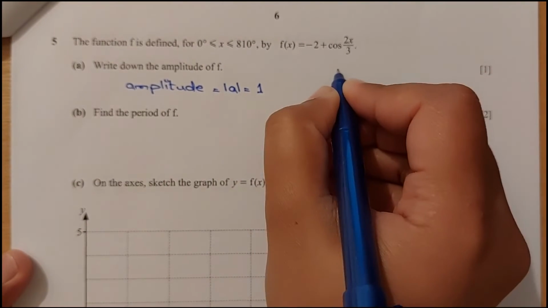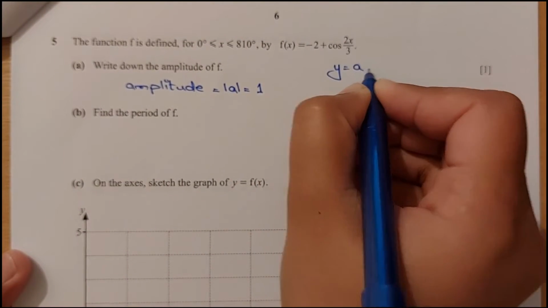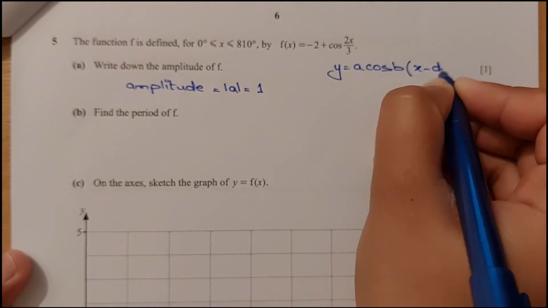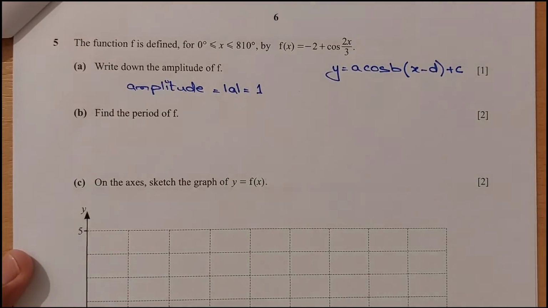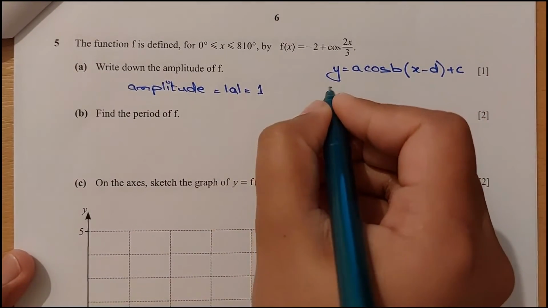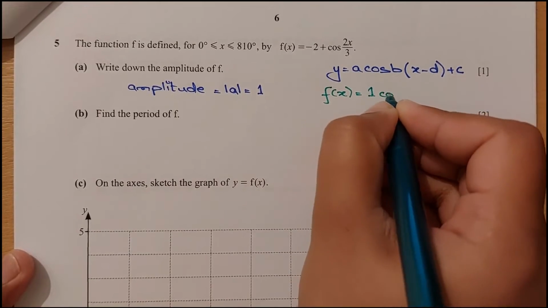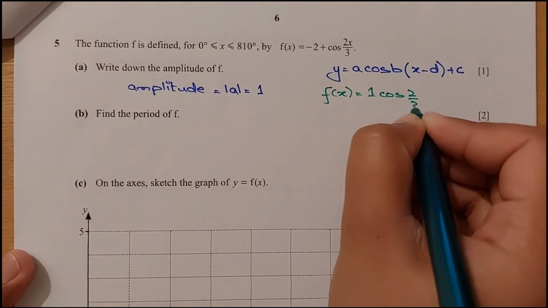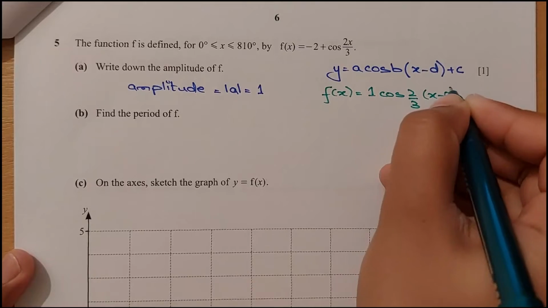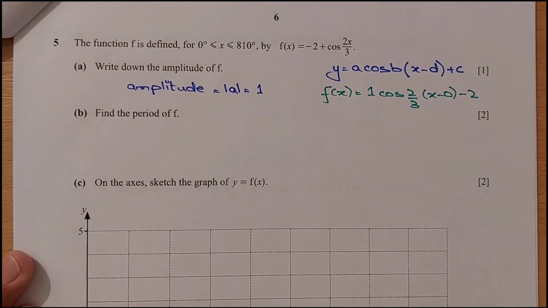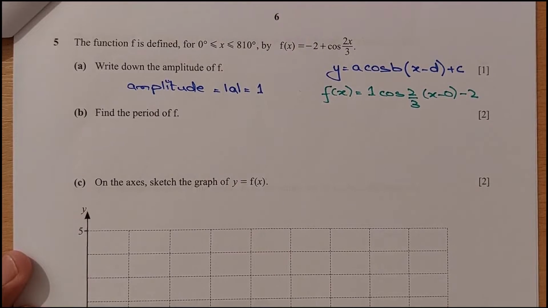So if I rewrite this as y equals a cos b x minus d plus c, we have here f of x is equal to a is 1, cos 2 by 3 x minus 0, minus 2. So the a value is 1, right? Okay, now for the b part, find the period of f.